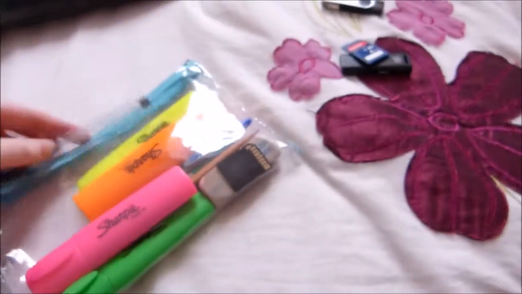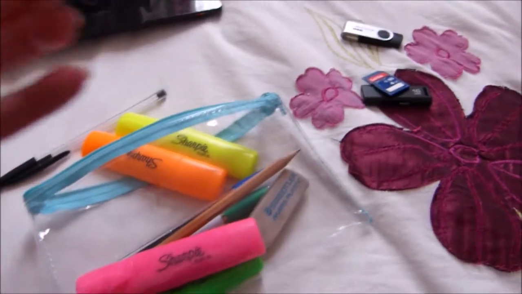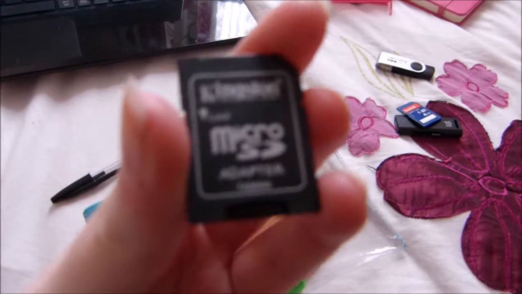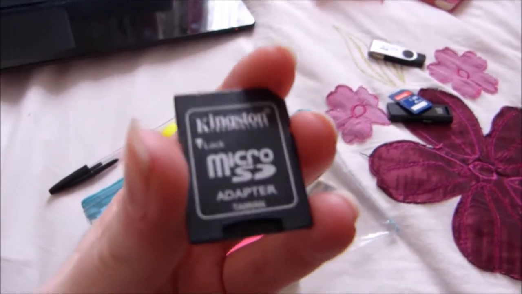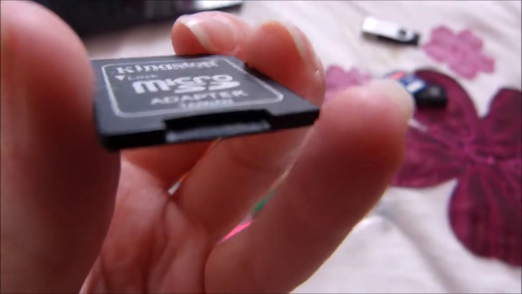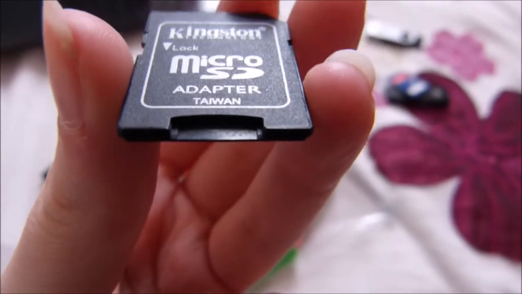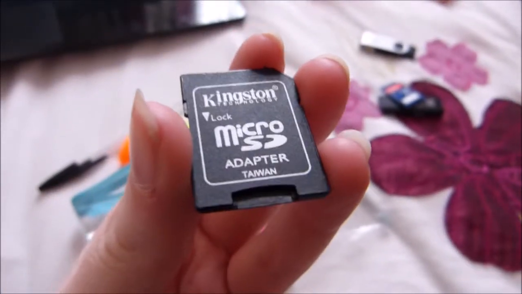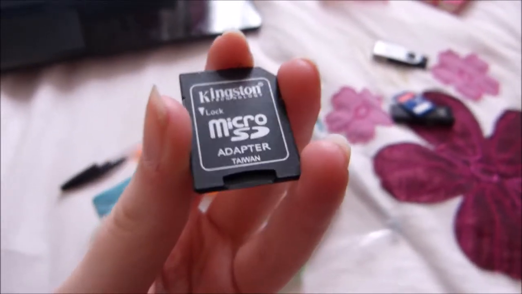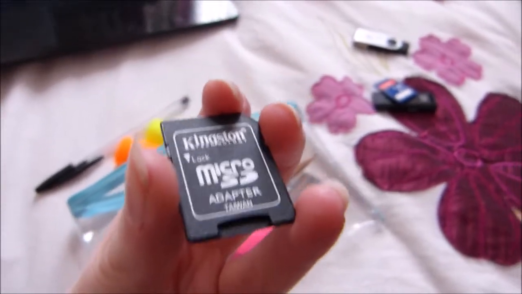And I also, as a precaution, have a micro SD card that goes into my phone, and I carry this SD card adapter which goes into the computer. There's a little slot here, and you put the card from your phone into it, and then when it's in there, you can put it into the computer. And then once you put it into the computer, it's just the same as any other SD card. So it's just like you can get it from your phone straight away.